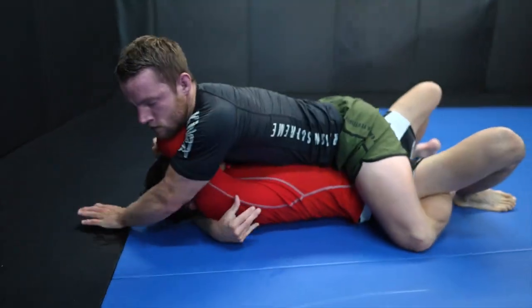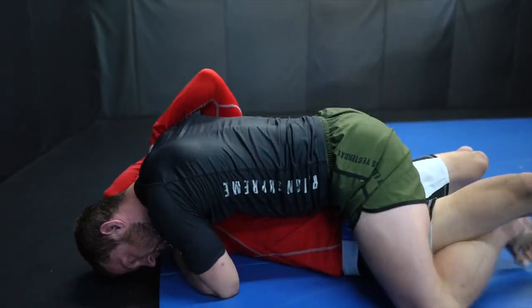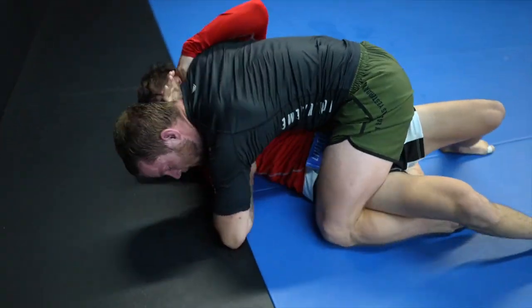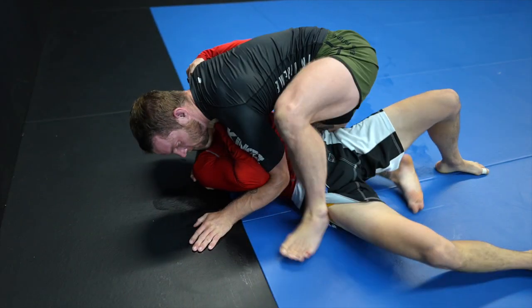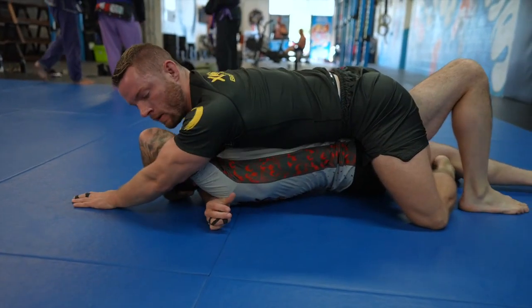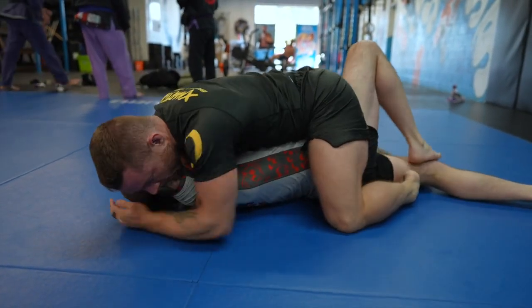Here I'm trying to get past my opponent's elbow so I can arm triangle him. My opponent forces his elbow down so I'm behind it instead of in front of it. Now he's escaped. But here my opponent cannot get his elbow in front of me and he gets arm triangled as a result.